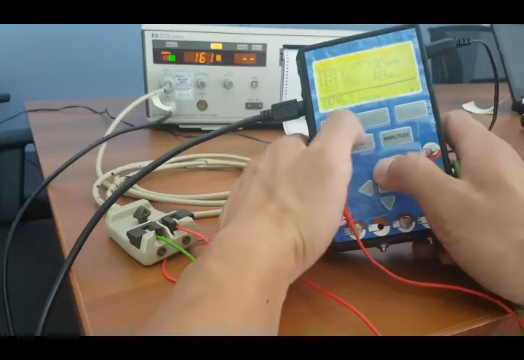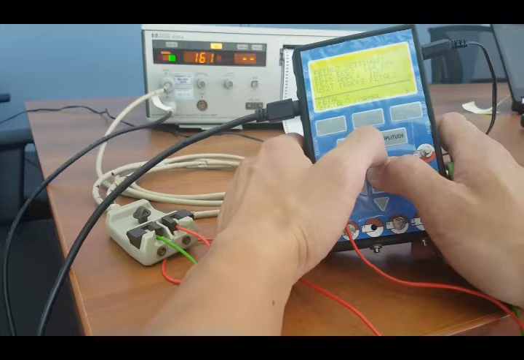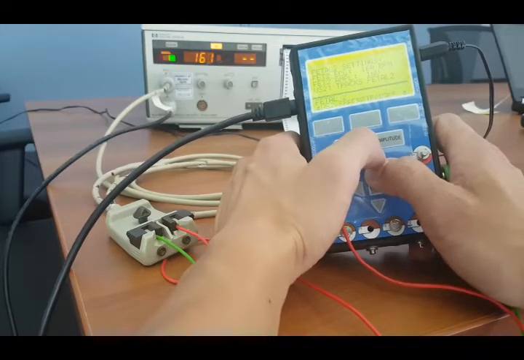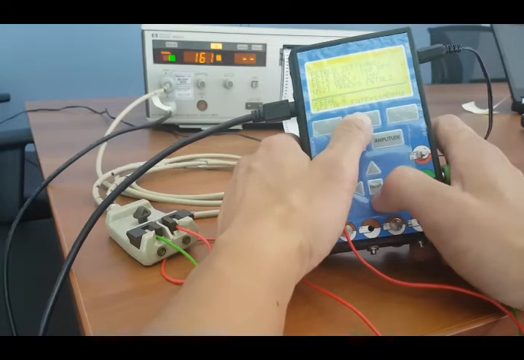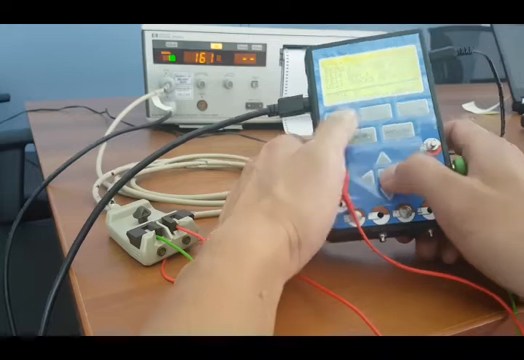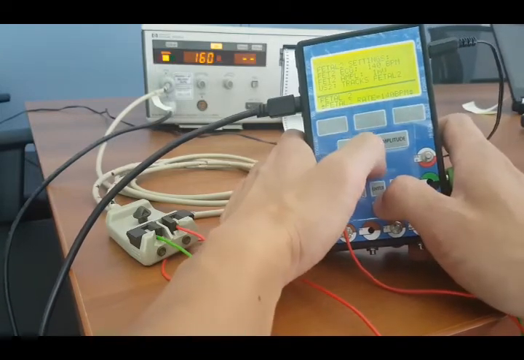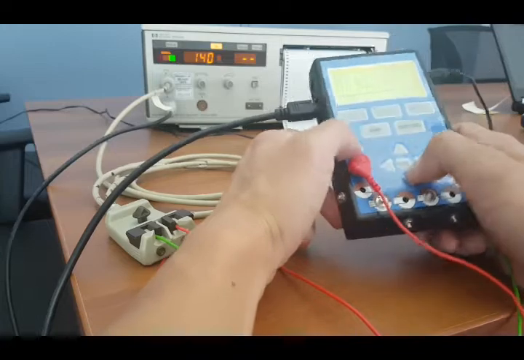I can change the rate. As well, I have some additional waveforms available within the fetal 2 group that are not available within fetal 1. It's going to continue to read 160 until I physically hit enter here on the bottom. And now I have selected 140 beats per minute, and my monitor is reading 140 beats per minute.